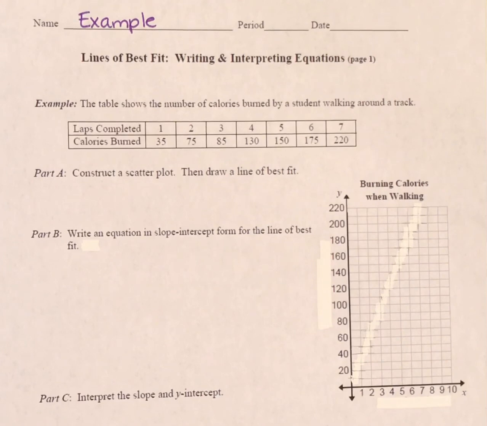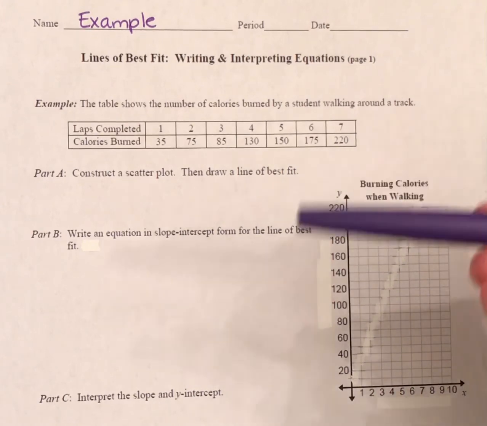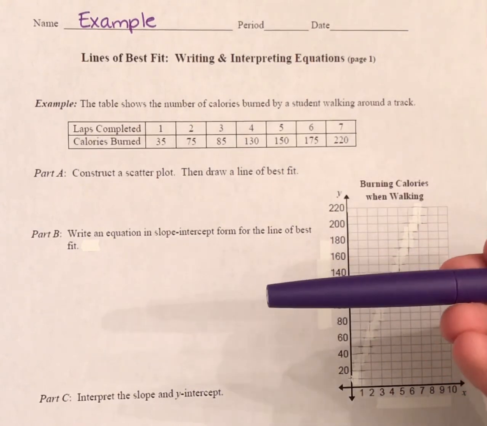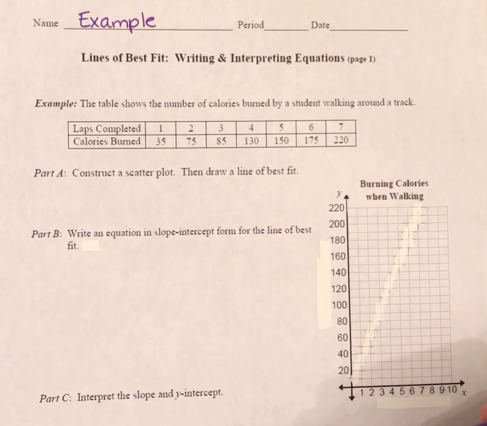So what we're going to do today is I'm going to give you a set of data, and we're going to make our own scatter plot, and we're going to write our own equation for what's called the line of best fit, which is basically a line that kind of models the data. And then we're going to make some predictions using that equation.